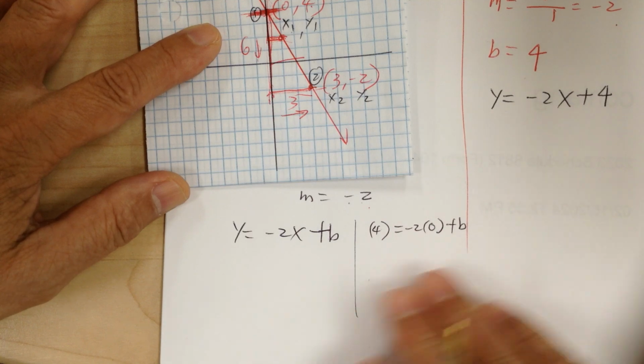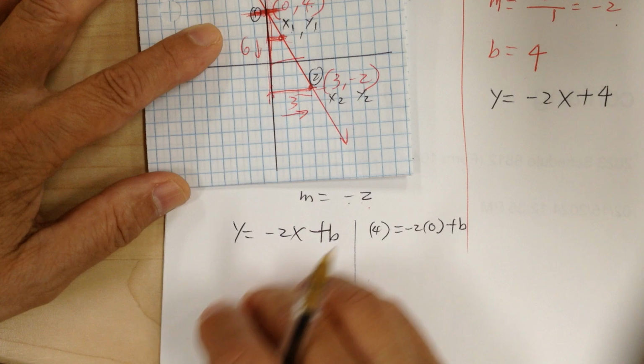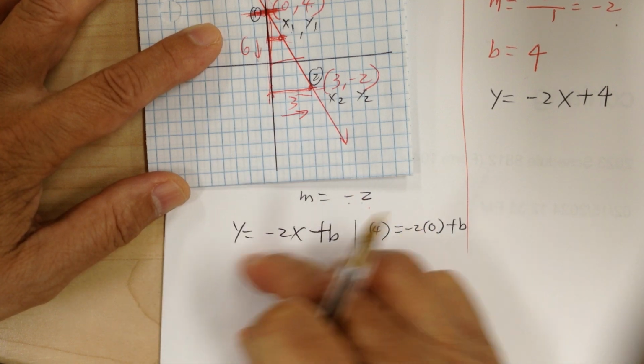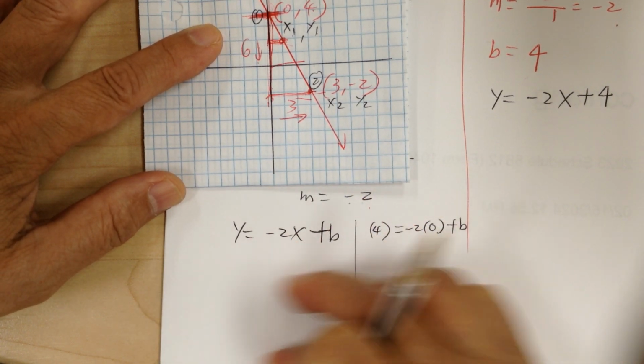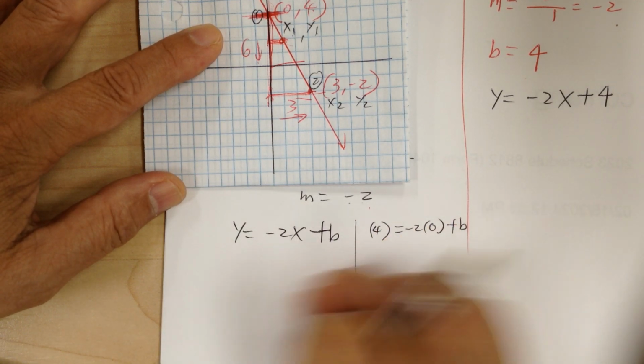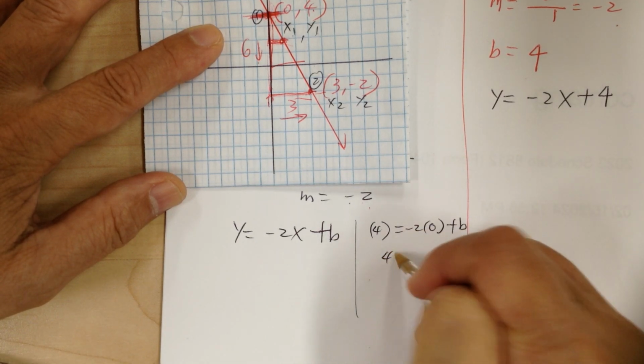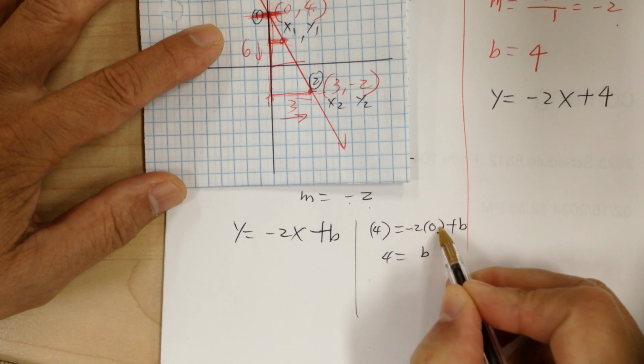Again, you go off to the side, because if you do it over here, a lot of students lose track if they have too many steps on the major steps. So try not to have too many major steps over here. If you have to do minor things, go off to the side, okay? So here you can see that 4 equal to b, right? Negative 2 times 0 is 0, right?